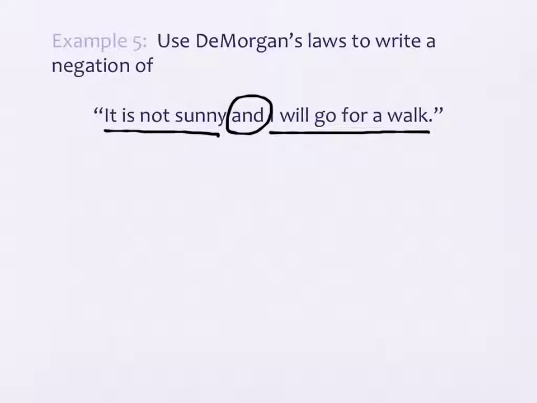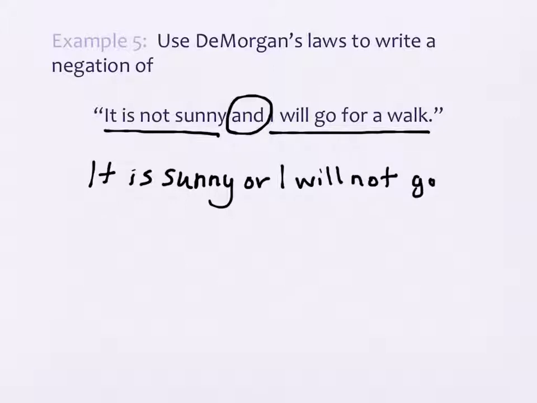So what would be the negation of it is not sunny? It is sunny. Right. It is sunny. When we do a negation with the word and, what will it become? Or. And what would the negation of I will go for a walk be? I will not go for a walk.